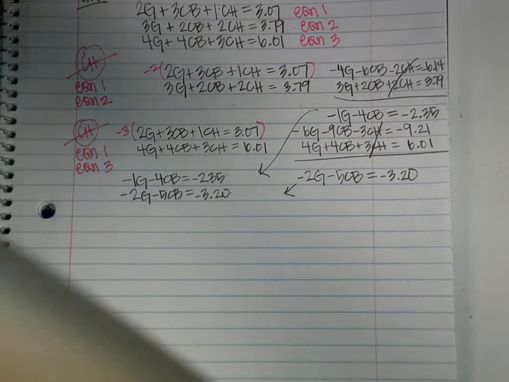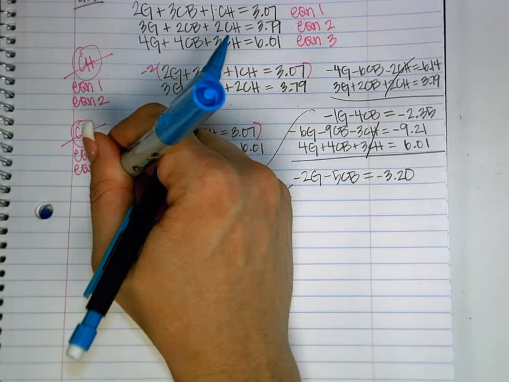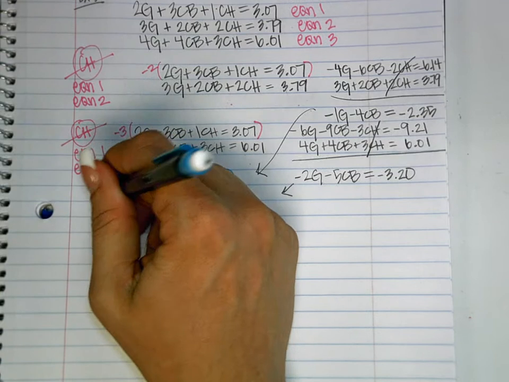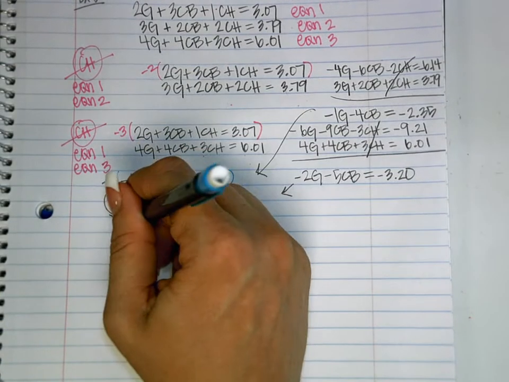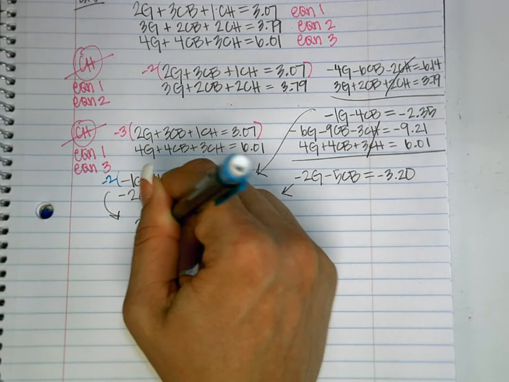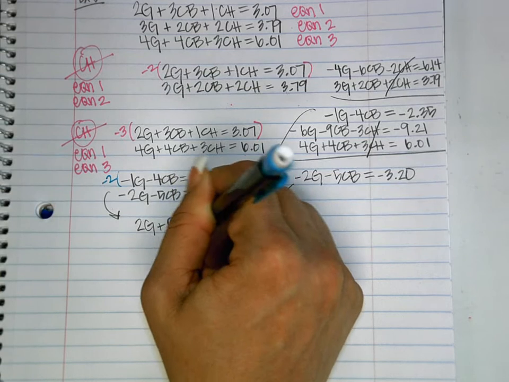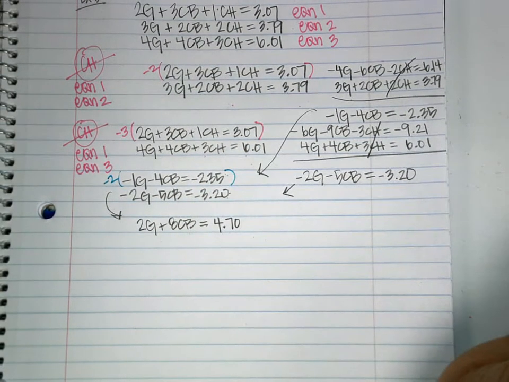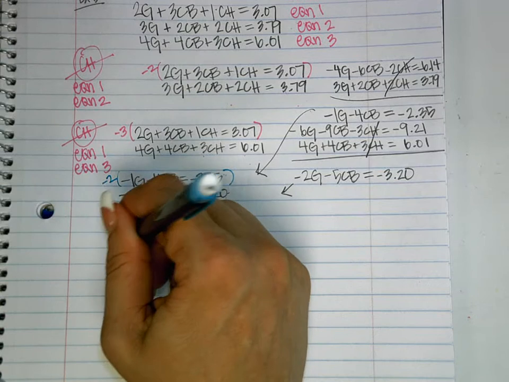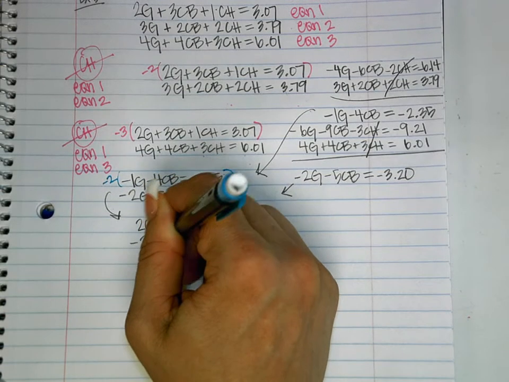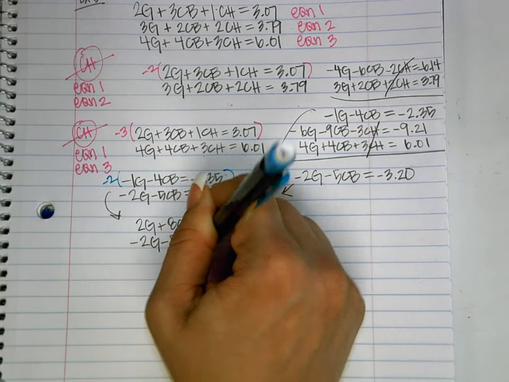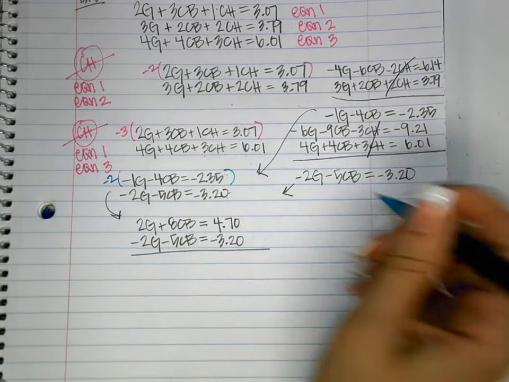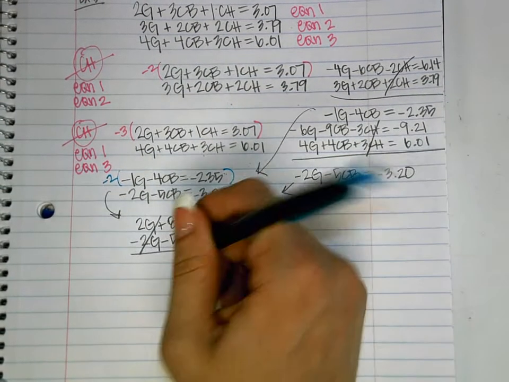So multiply the top one by a negative 2, so you'll have one positive, one negative. When I rewrite those, we get 2G plus 8CB equals 470. Your second equation, just rewrite it: negative 2G minus 5CB equals negative 320. Add these together, the G's cancel.